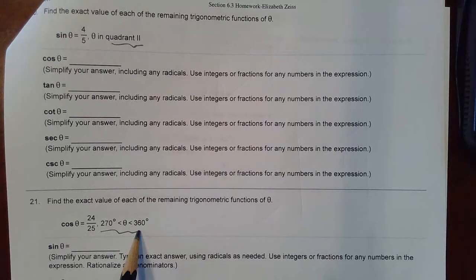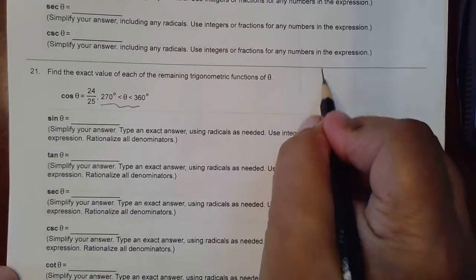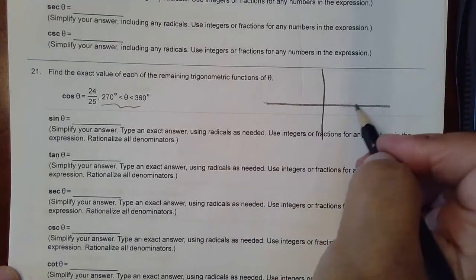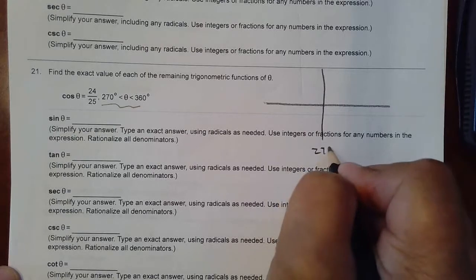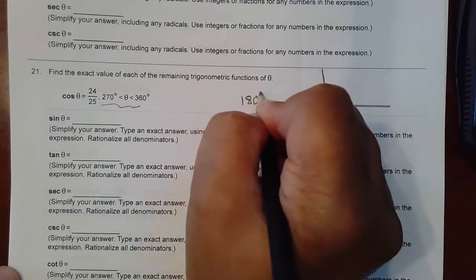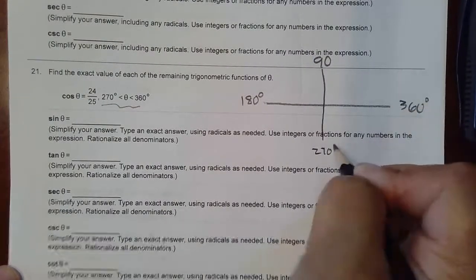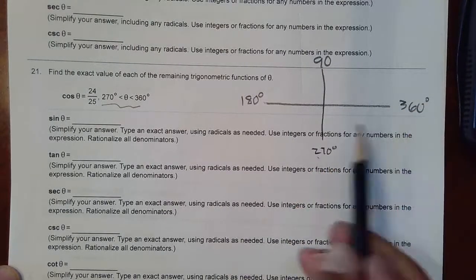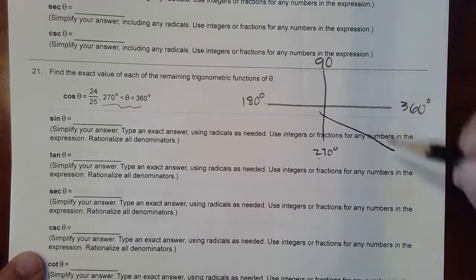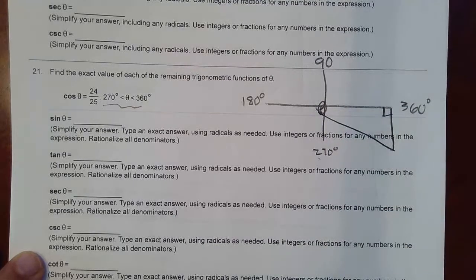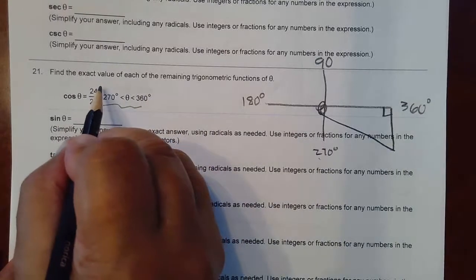Make yourself land between 270 and 360. I'll do this one, go as far as I can before my time runs out, and I'll let you finish the rest. So this is 270 because this is 180. This is 90. This is 360. So if you're between 270 and 360, you're just simply right there. Go up to the x-axis and make your right triangle. Then you can put the numbers on like I have been in the other problems.